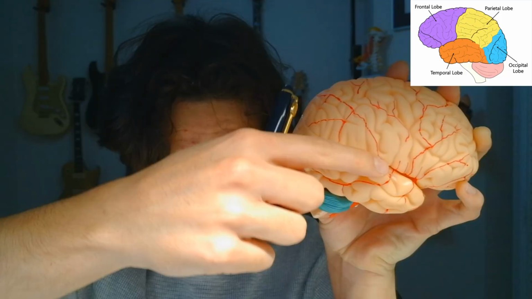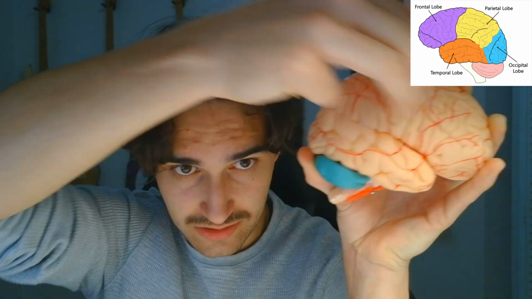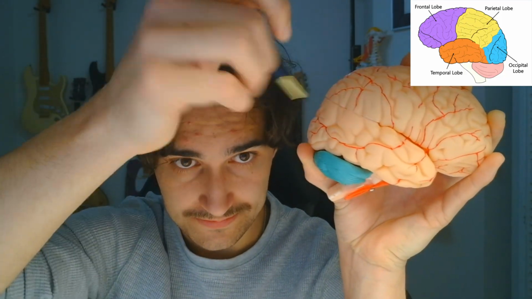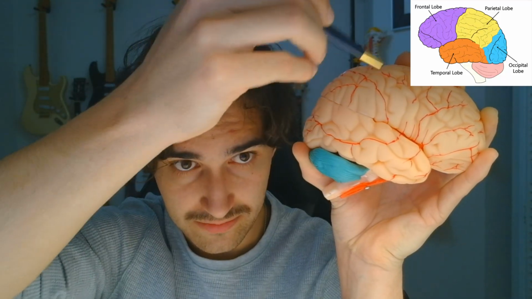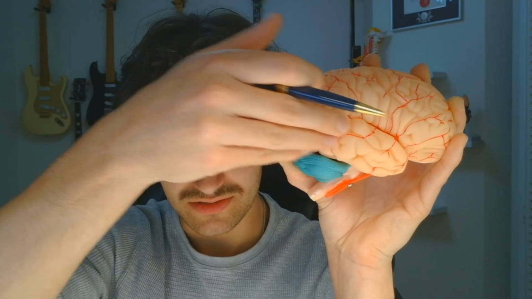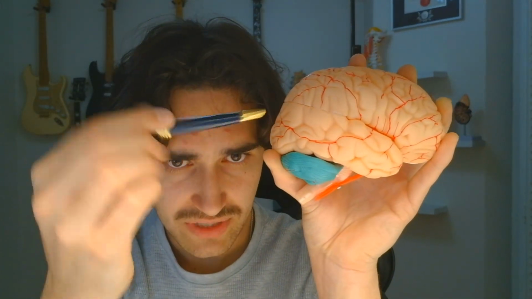The central sulcus divides the frontal lobe and the parietal lobe. This is the parietal lobe, this is the frontal lobe. This is the temporal lobe, named because the overlying hair is typically the first to show signs of grayness, the passage of time. So temporal lobe. And then we have the occipital lobe back here.